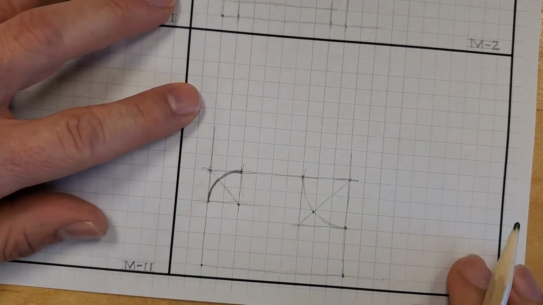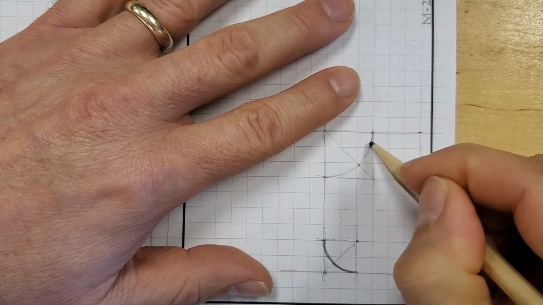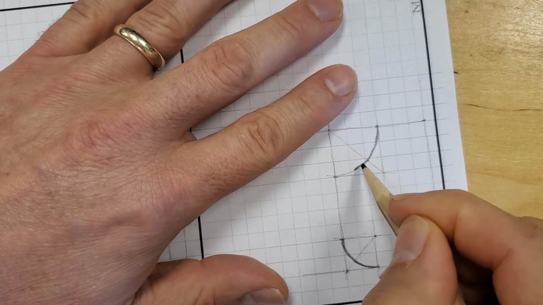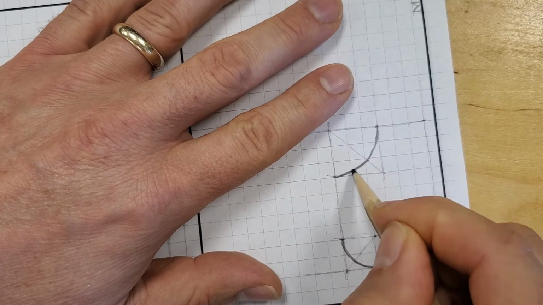Okay, I don't know how well I've communicated that before. Those are visible lines, and so we want to darken those up. Don't worry about thickness. It's more important that they're dark.